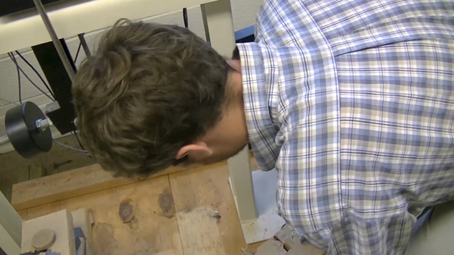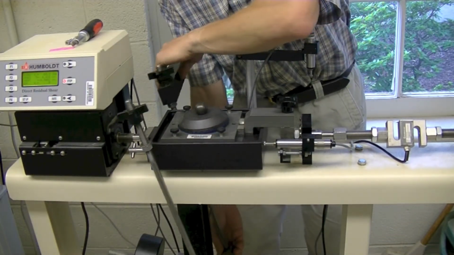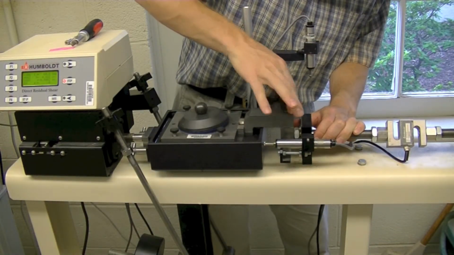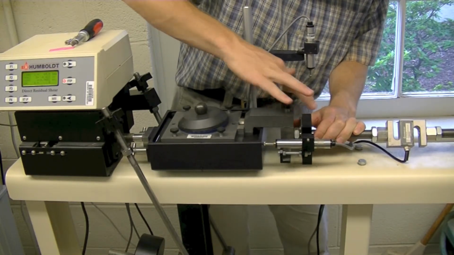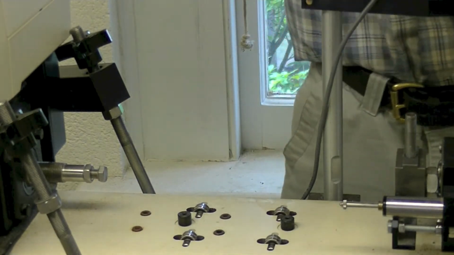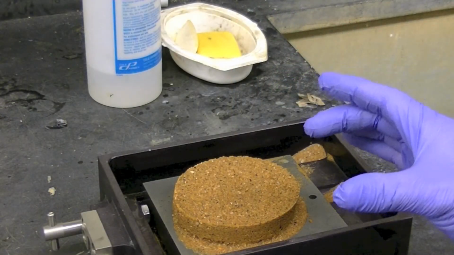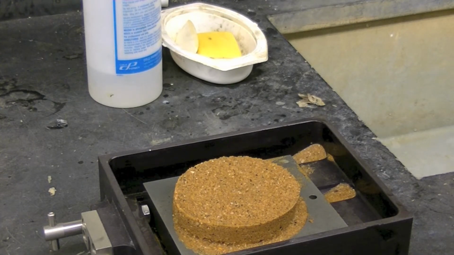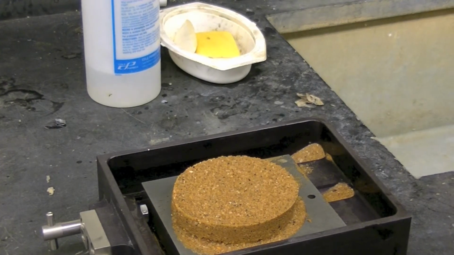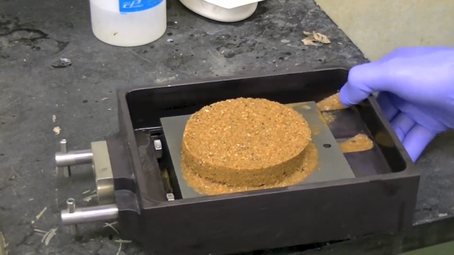Remove the weighted disc from the carriage, swing the vertical load beam off of the ball, and unscrew the large screw opposite of the geared jack. Remove the bottom platen with the shear box inside from the machine. After pouring out the water and removing the top half of the box, notice how the sample has shifted during the test. This is the direct shear effect.